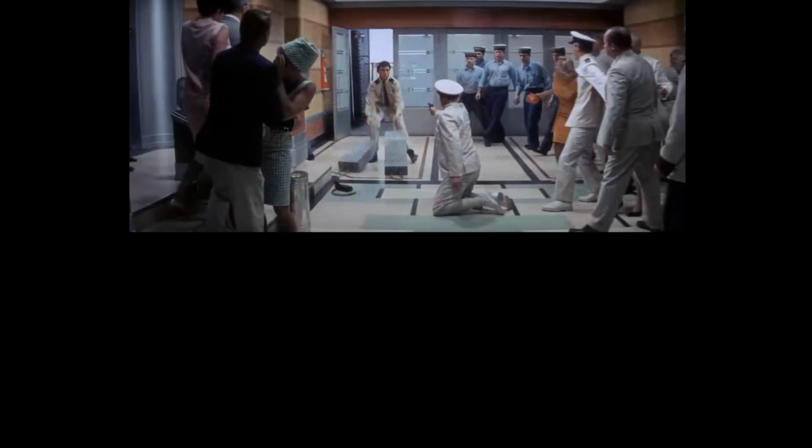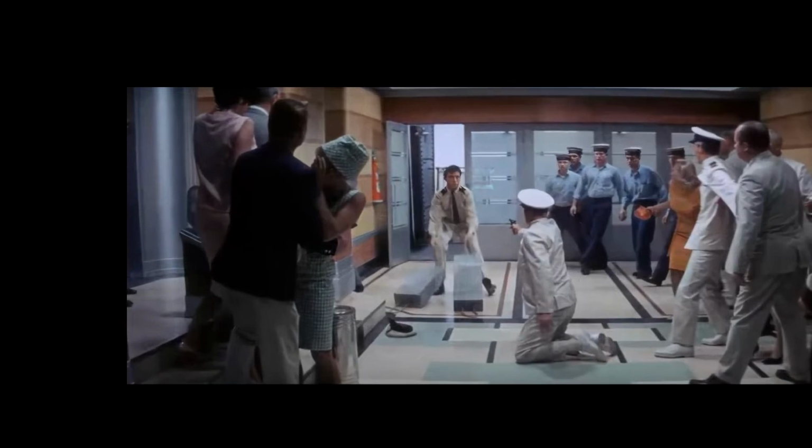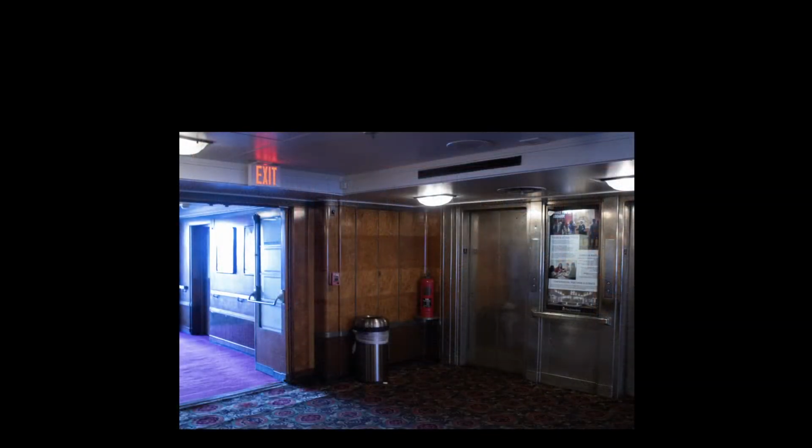Wait, are you looking for the comparison photo? Hold on. Yeah, I'm trying to get there. Okay, there we go. Okay, yeah, so we should be. Wait a minute, why are we? Oh, good grief. All right.